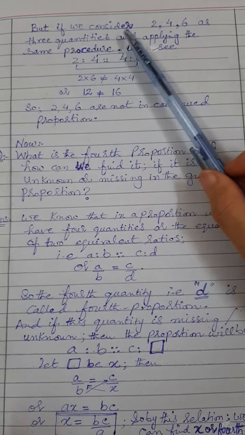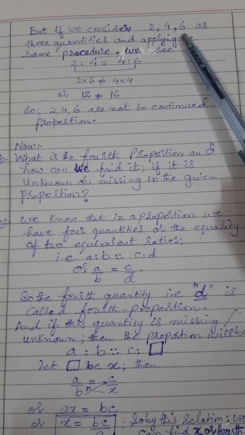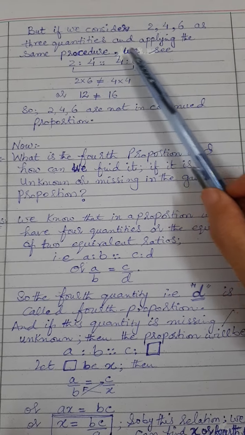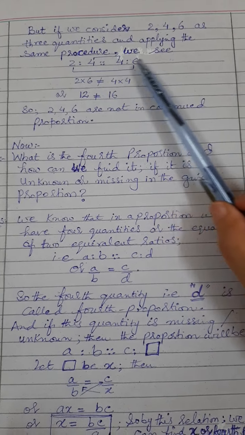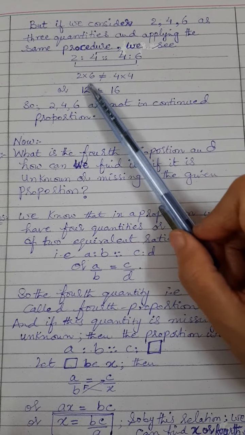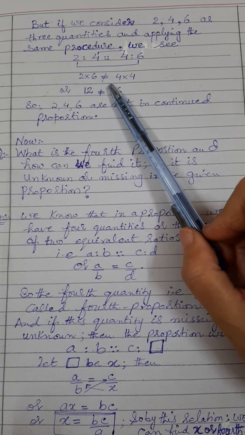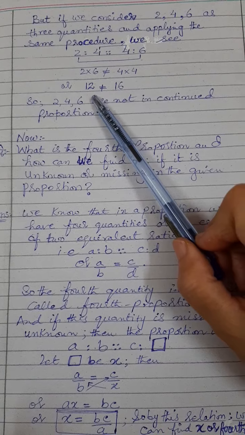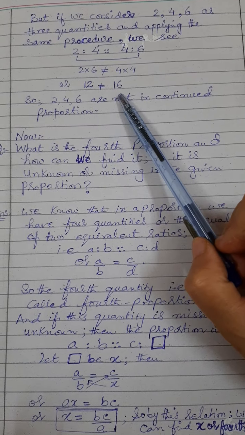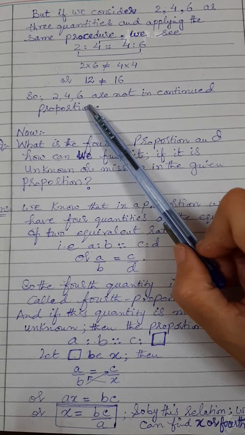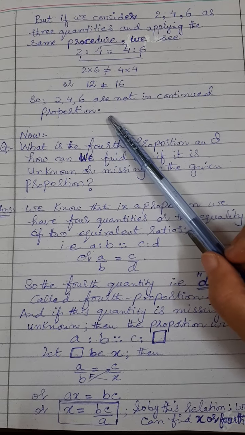But if we consider 2, 4, 6 as three quantities and apply the same procedure, we see that in this case 2 into 6 is not equal to 4 into 4. That is, 12 is not equal to 16. So these three quantities are not in continued proportion.